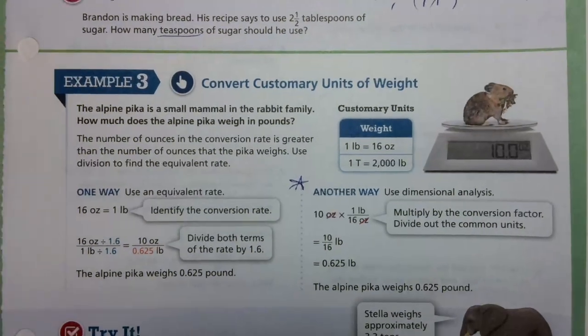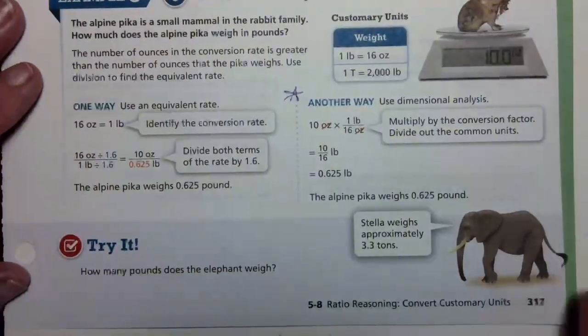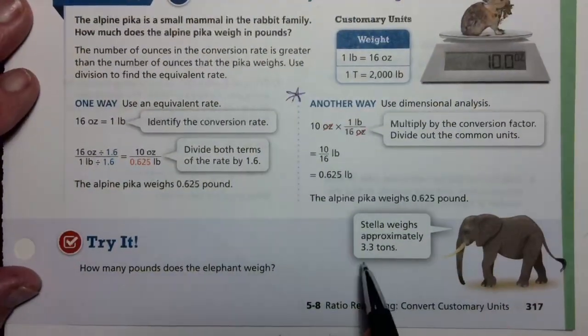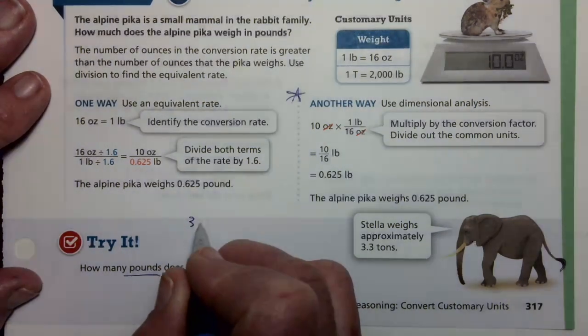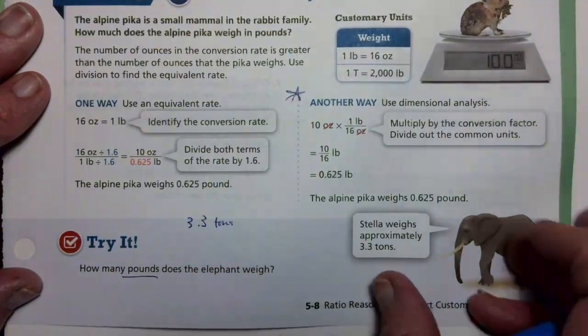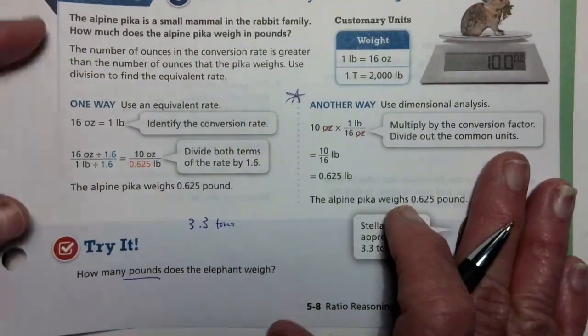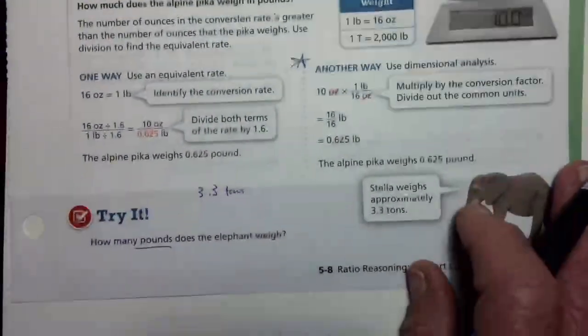Let's go to the try it. That one was done for you. This next one is not. Stella weighs 3.3 tons. How many pounds is that? So we're going to start with 3.3 tons. And we're going to look at our chart. In 1 ton, there's 2,000 pounds. You need to remember that.